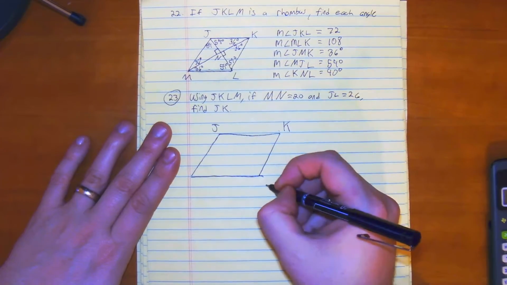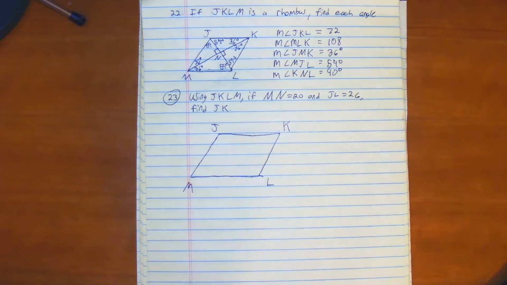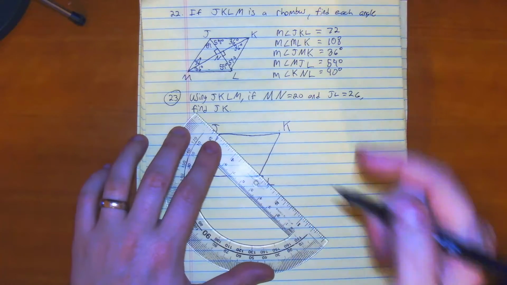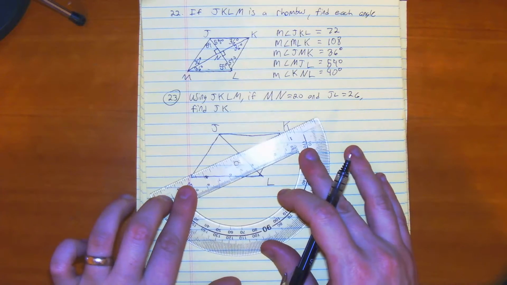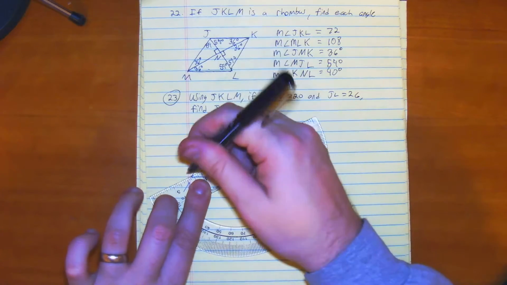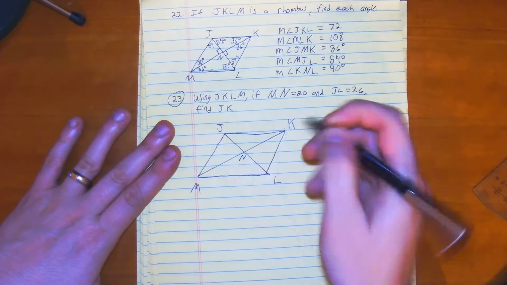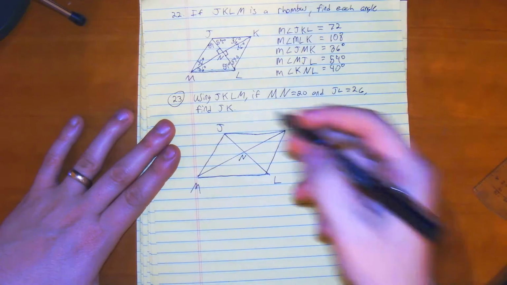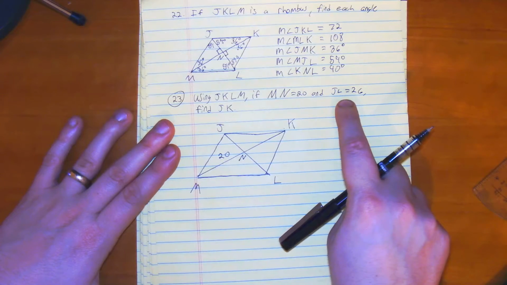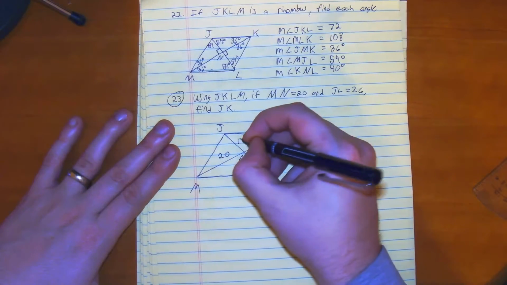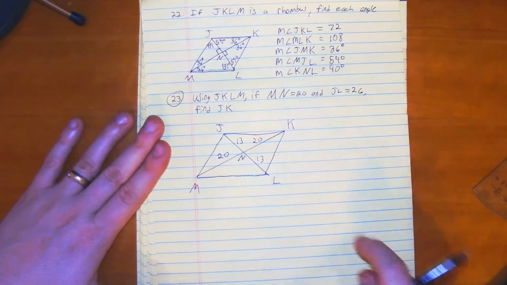J, K, L, M. So it says the first thing is that MN is equal to 20, then JL is equal to 26. So it is a mid-segment, so this is 13, 13, that's 20. They want us to find JK, a rhombus.